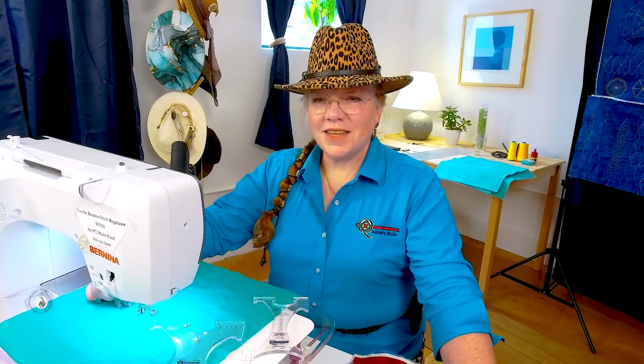Welcome, quilters. Let's take a look at the pointed leaf oval. This is a highly versatile tool, comes in 2 different sizes, and boy do I have fun with it.